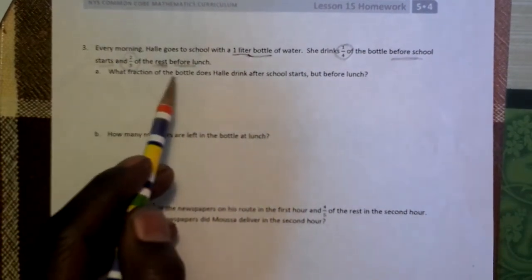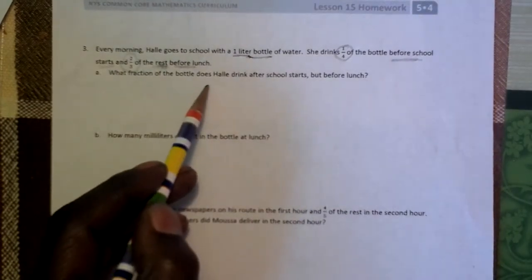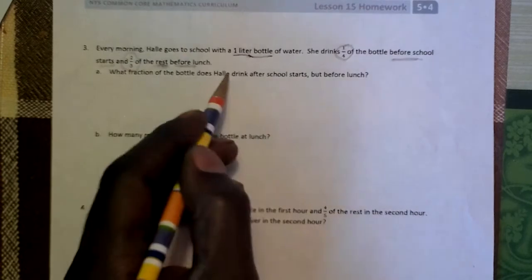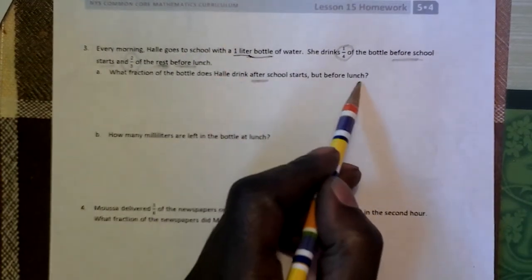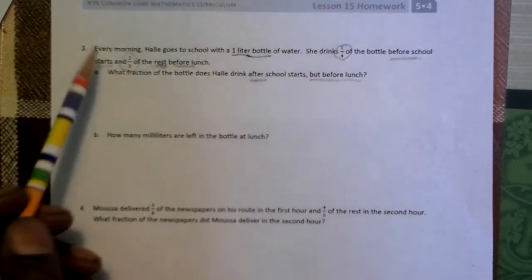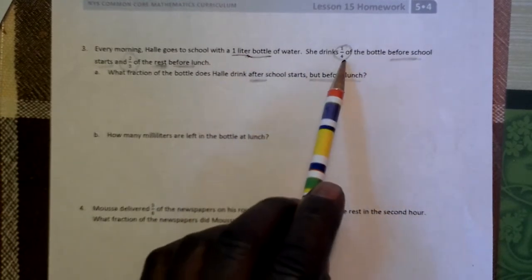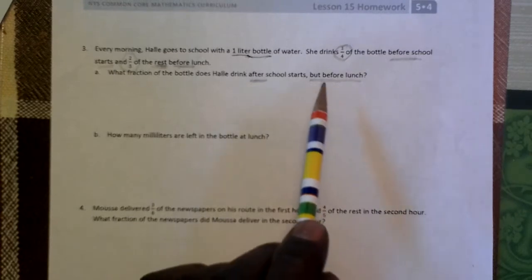What fraction of the bottle does Hallie drink after school starts but before lunch? Okay? So now we're saying that she has 1 bottle of water, okay? And she drinks 1/4 first before school, and then 2/3 of the rest before lunch, okay?